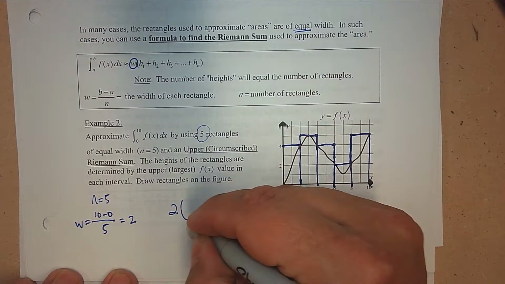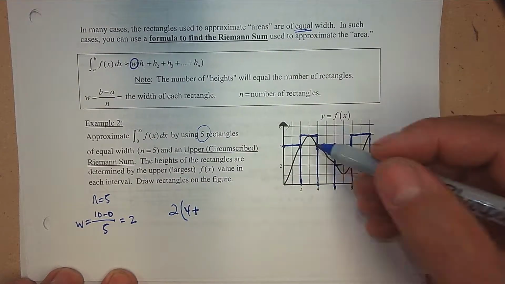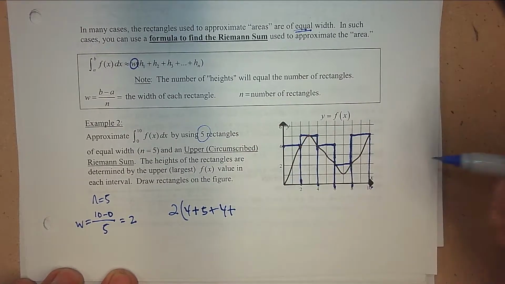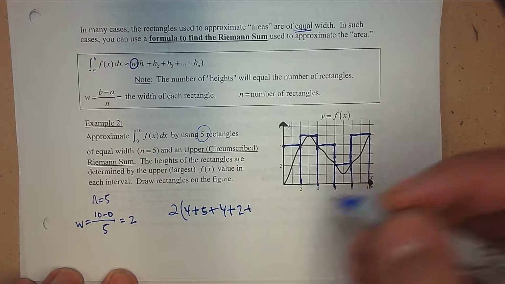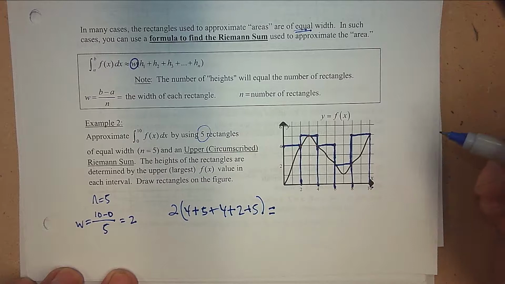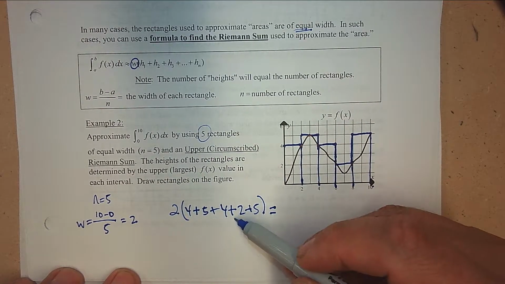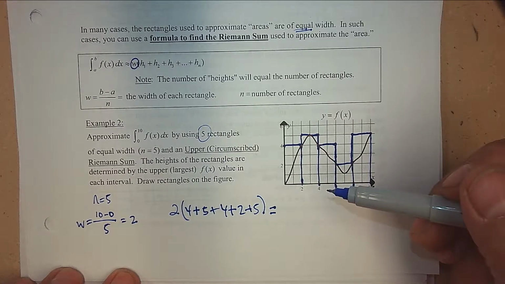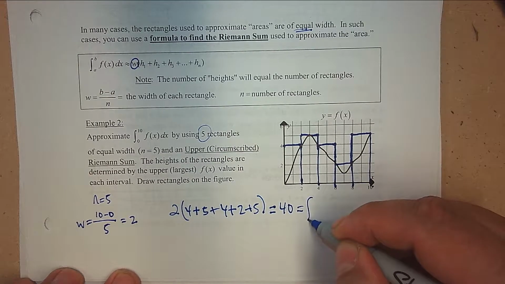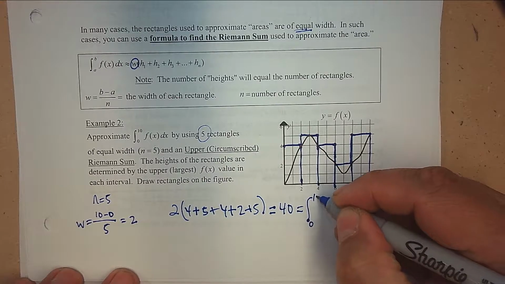The width is 2, and then you look at the height for each one. The first height is 4. The next height is 5. The next height is 4 again. The next height is 2. And then the last height is 5. And there's your answer. If we add this up and then multiply by 2, so 4 plus 5 plus 4 plus 2 plus 5, if I add this up, it's 20. And then 20 times 2, the answer is 40. And you just integrated, and it's an approximate answer from 0 to 10.